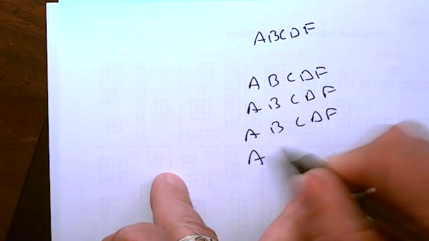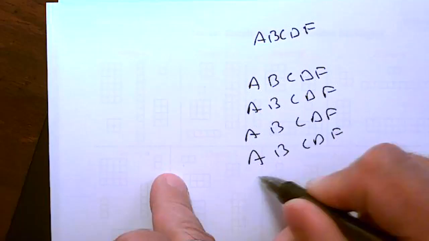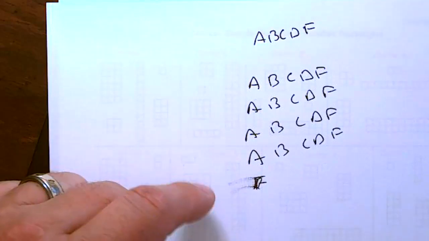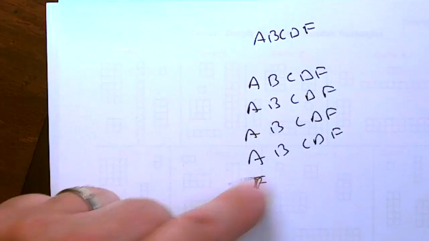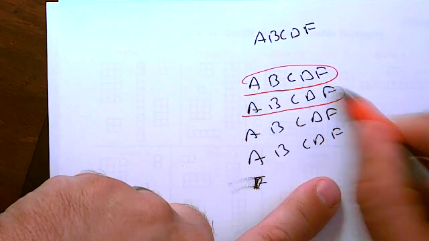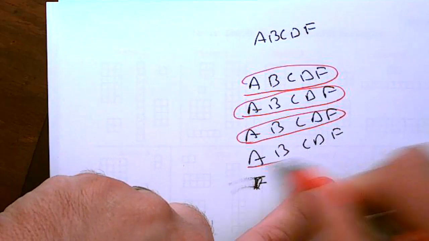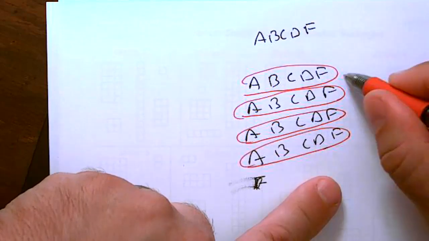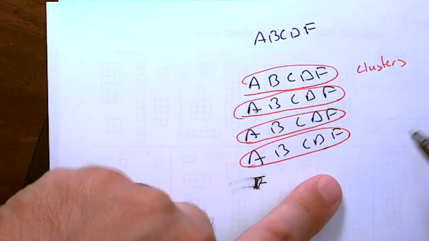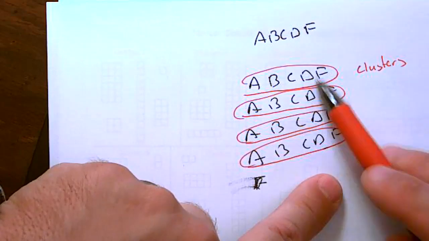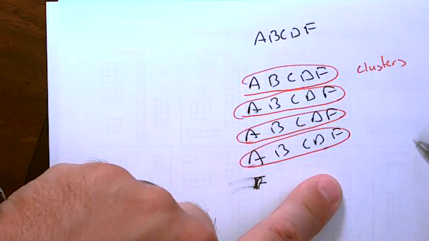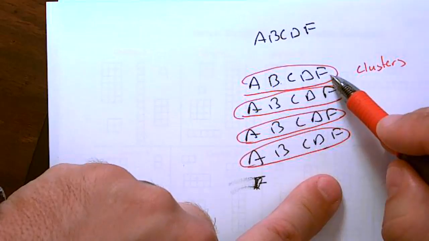And remember, I said that a cluster looks like the population. So if I circle this way, circling them this way, this looks like the population. These would be clusters, because every single one of them looks like the population. They look like A, B, C, D, and F. They contain all the elements of the population. So A, B, C, D, and F would be the clusters.